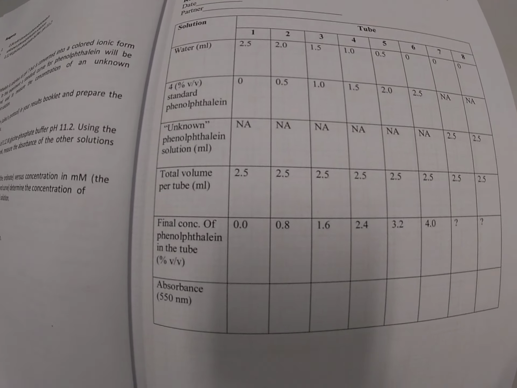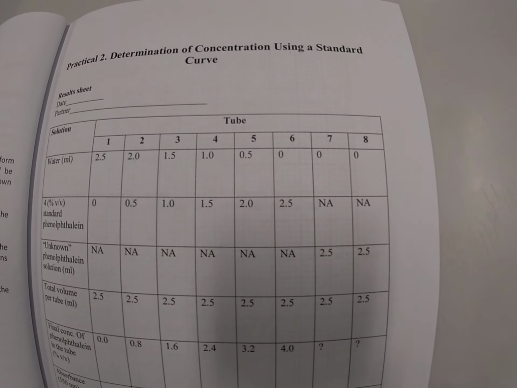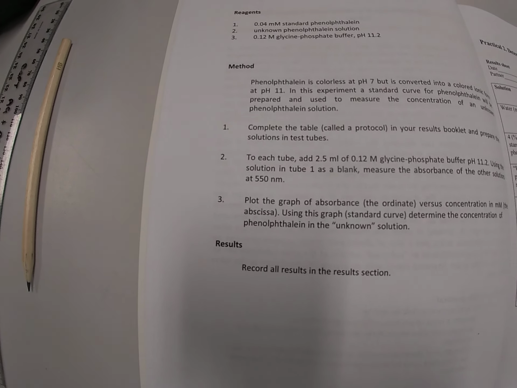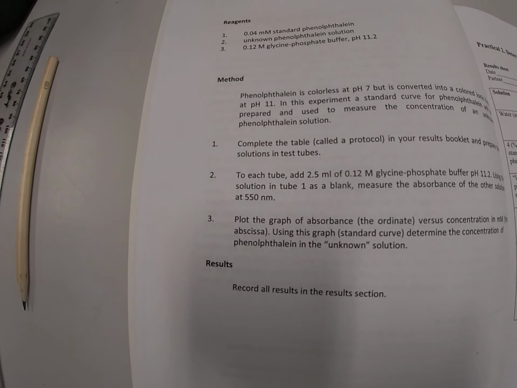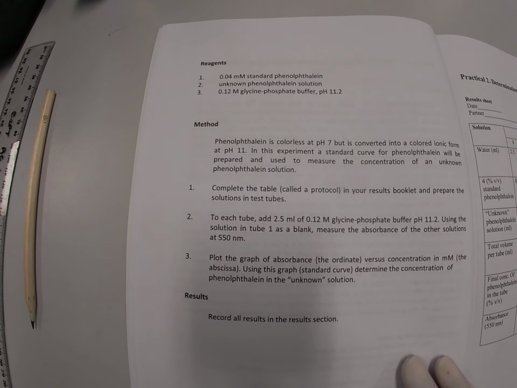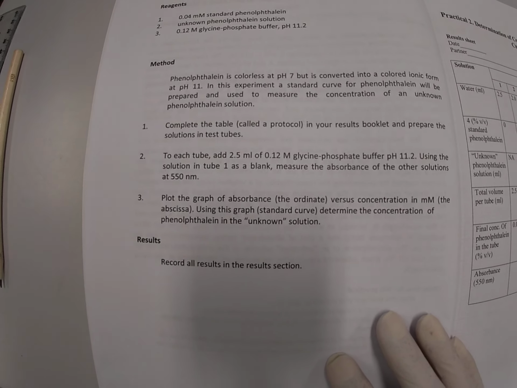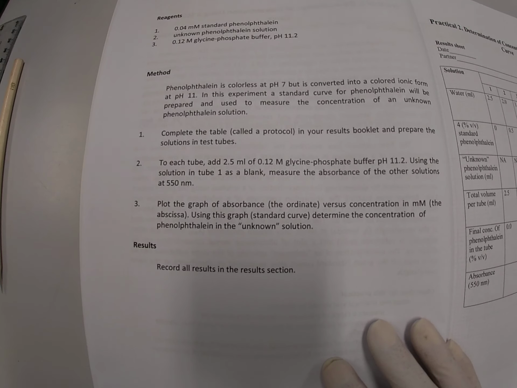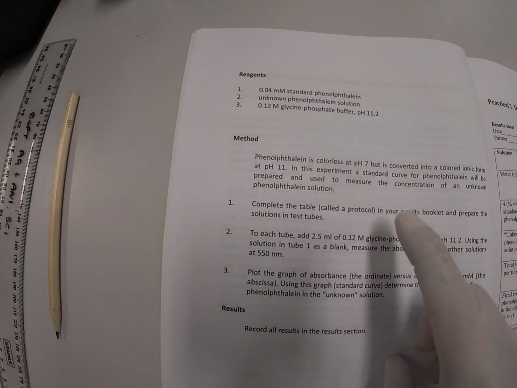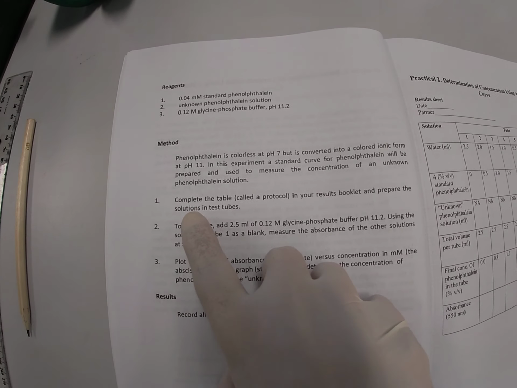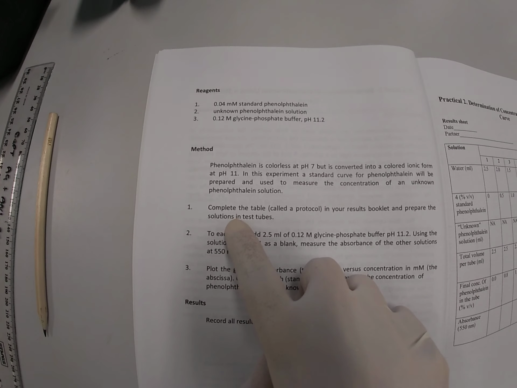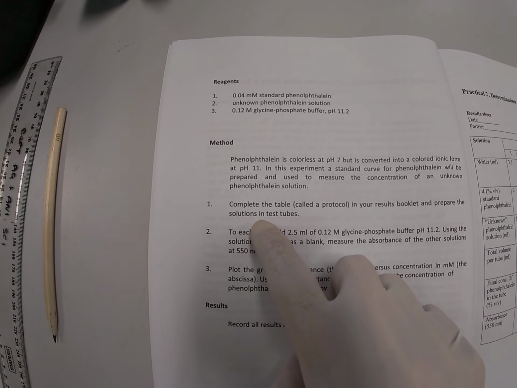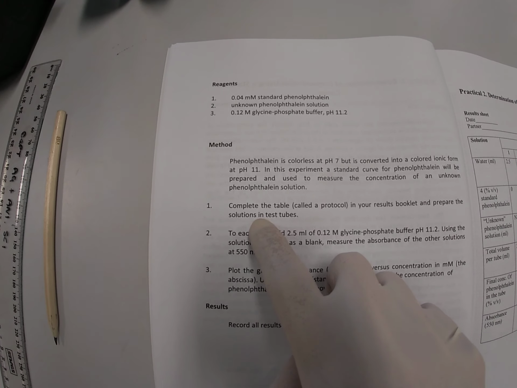Okay, so here's all the volumes that will be placed into those test tubes, and we're going to follow the method as outlined in your Prac book. So I'd like you to follow along, and the first thing we're going to do is to prepare the solutions in test tubes as per step number 1 in your methods.